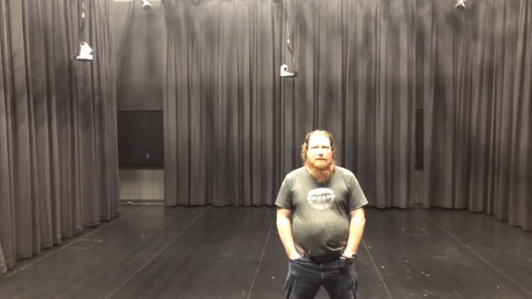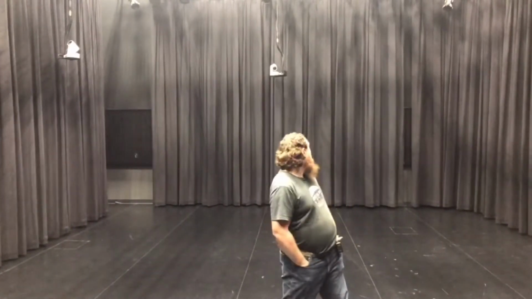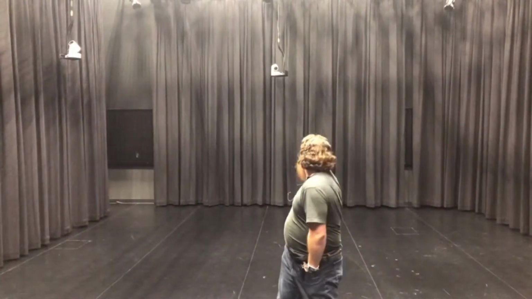So, above my head, there are one, two, three different PTZ cameras is what they are. So in the control room, there is a little joystick that allows us to move these cameras around. They stay where they are, but they swivel and they pan and tilt and zoom.